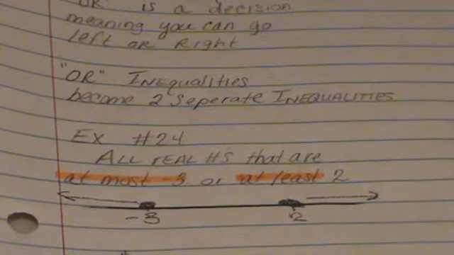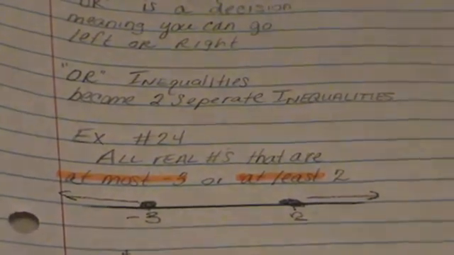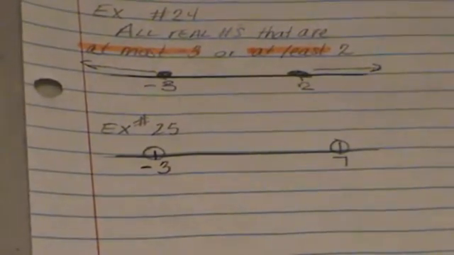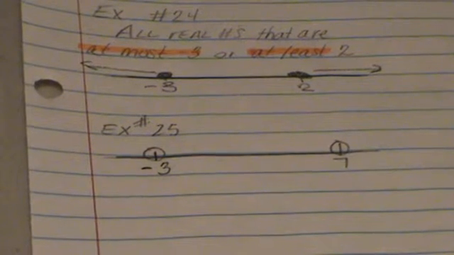So now I'm going to have you guys go ahead and try example 25 in your book. It should take you about a minute to 2 minutes to write down the information on the graph into words.